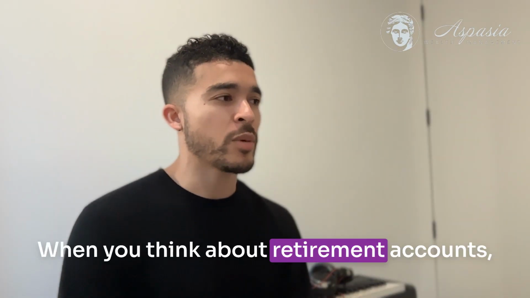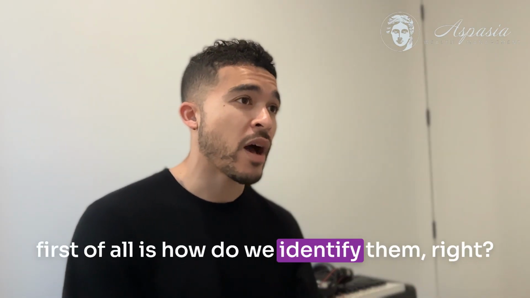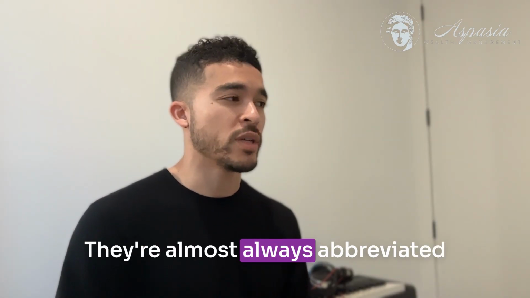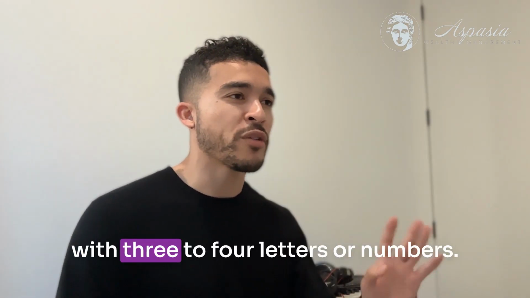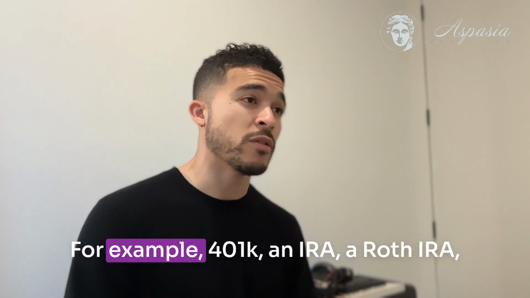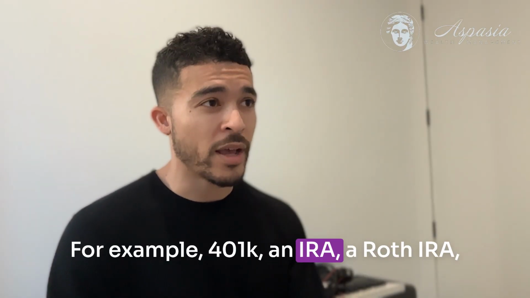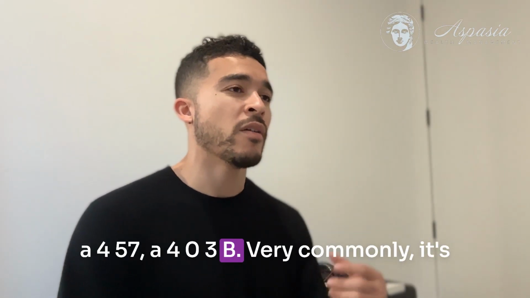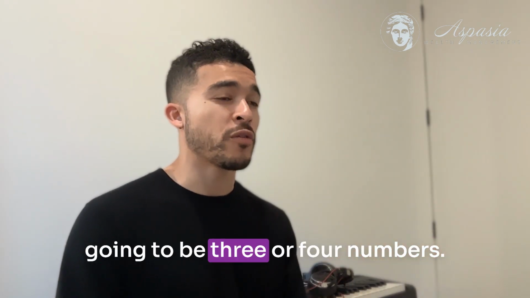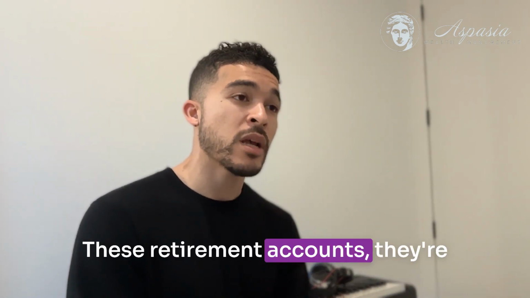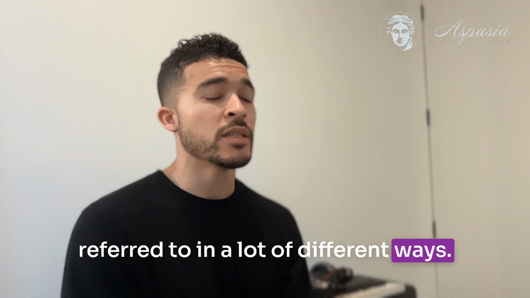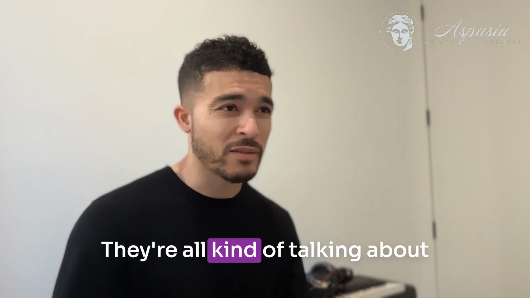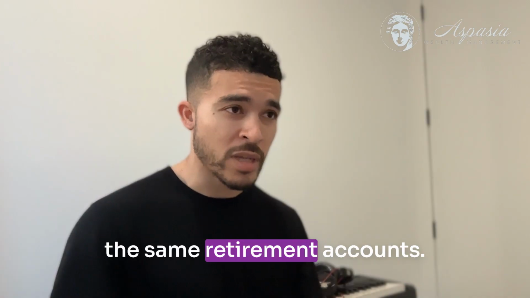When you think about retirement accounts, first of all, how do we identify them, right? I call it the rules of threes and fours. They're almost always abbreviated with 3 to 4 letters or numbers. For example, a 401k, an IRA, a Roth IRA, a 457, a 403b. Very commonly it's going to be 3 or 4 numbers. These retirement accounts are referred to in a lot of different ways. Sometimes they're called qualified accounts or tax advantaged accounts. They're all kind of talking about the same retirement accounts.